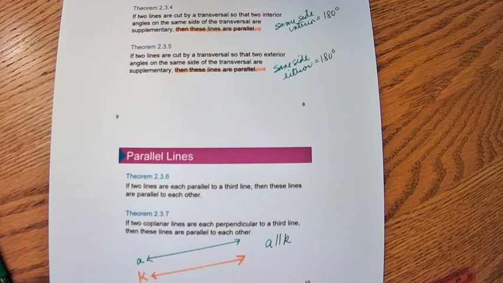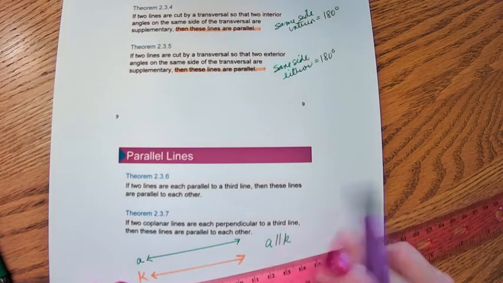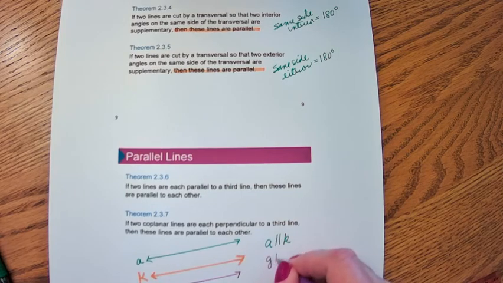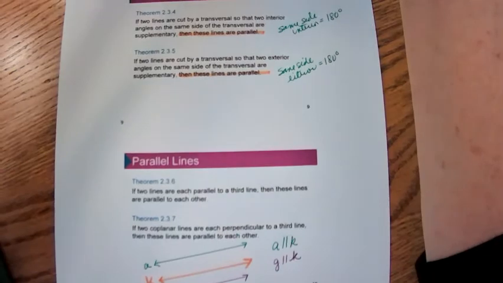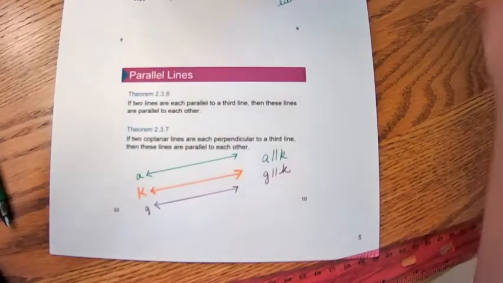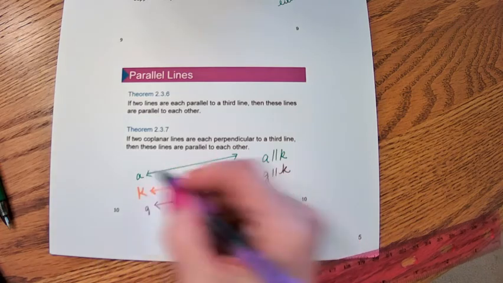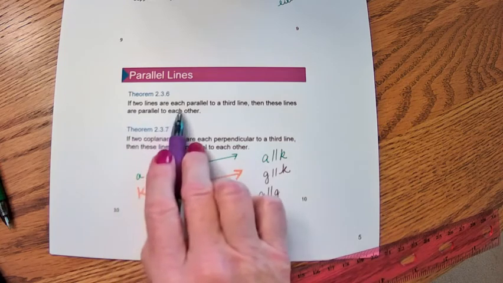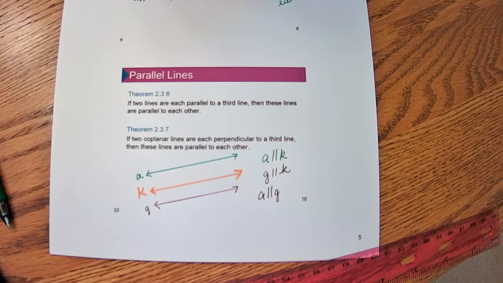And then here's another line that's parallel to K. Here's line G. And you know what? G is also parallel to K. So if A is parallel to K and G is parallel to K, we must know that A is also parallel to G. That's what happens when two lines are parallel to a third line. They're parallel to each other.